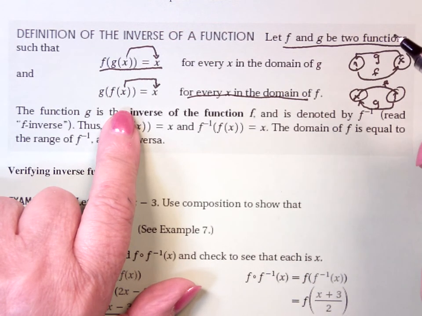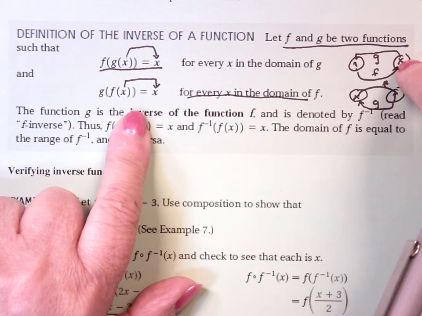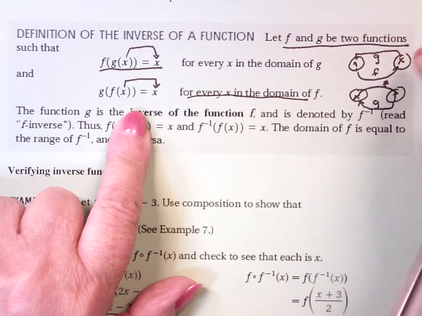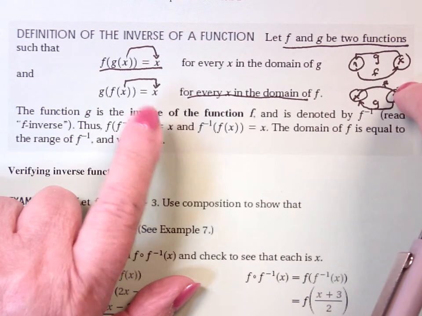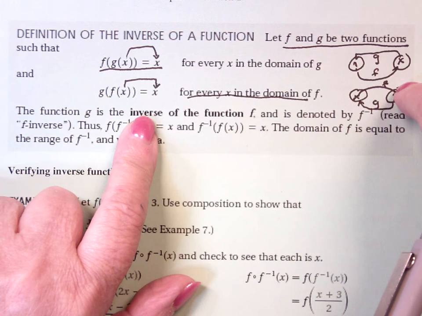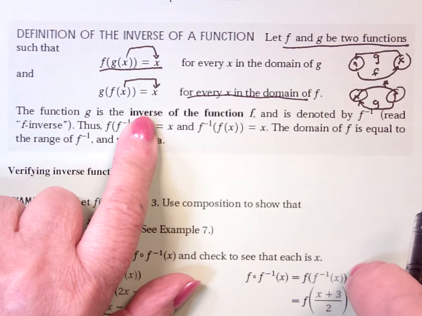So it says it doesn't matter where you start out, whether you start in the range and then flip to the domain and then back to the range, you still end up at the same point where you started. So it's like, for me to go back east, I start at Phoenix, go to Washington, D.C., come back to here. So that's an inverse function.